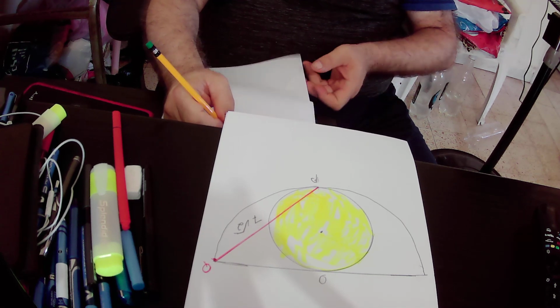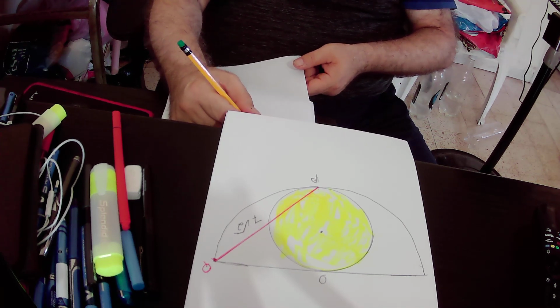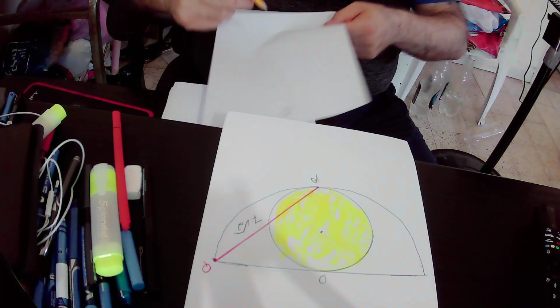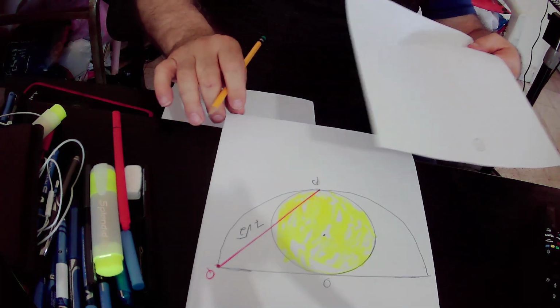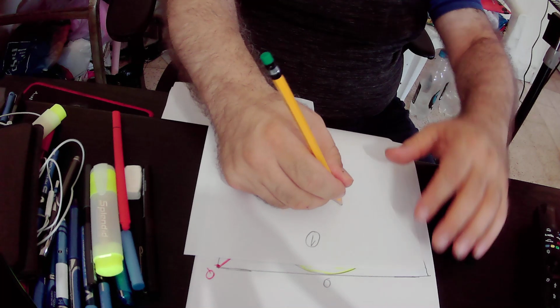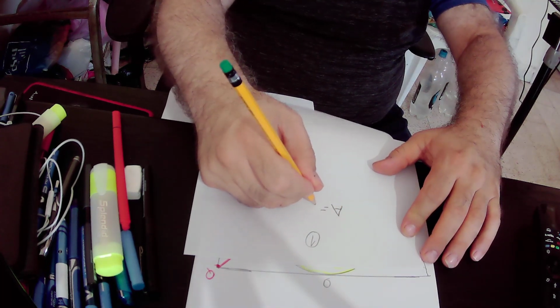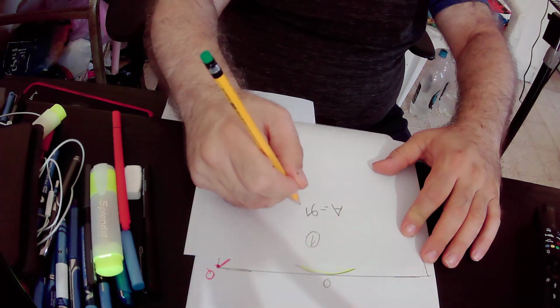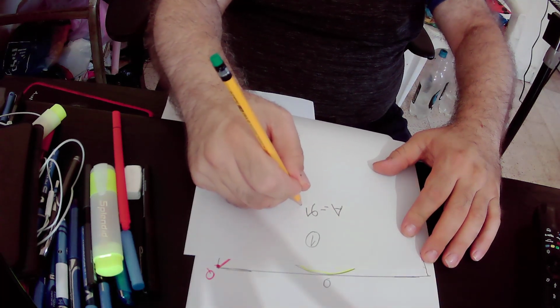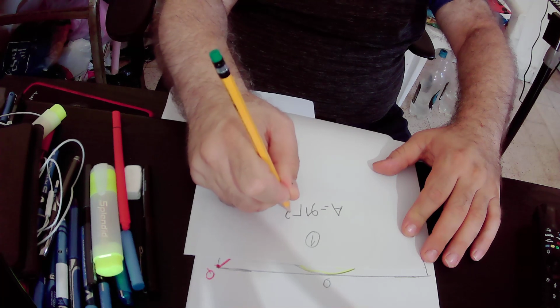of the area of any circle, I will call the area A. So the area of any circle equals pi times r squared, where r is the radius of the circle.